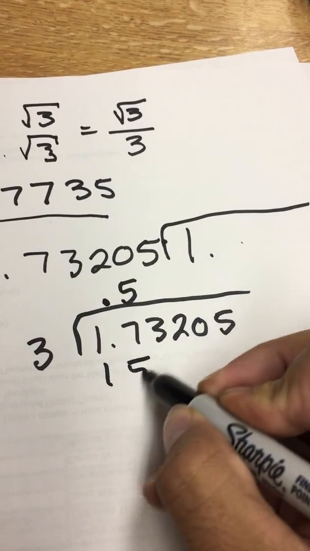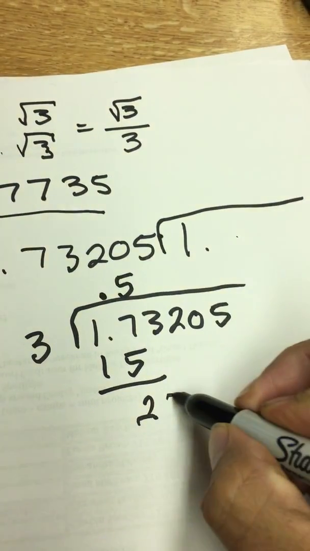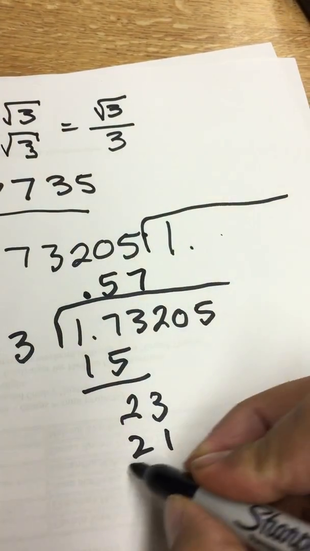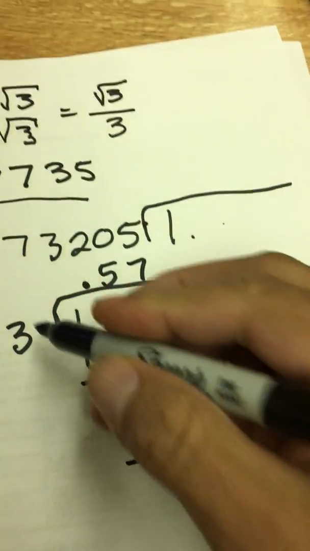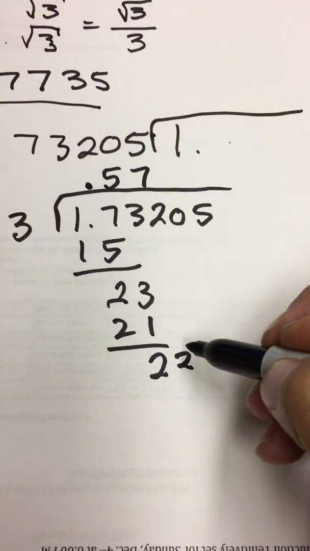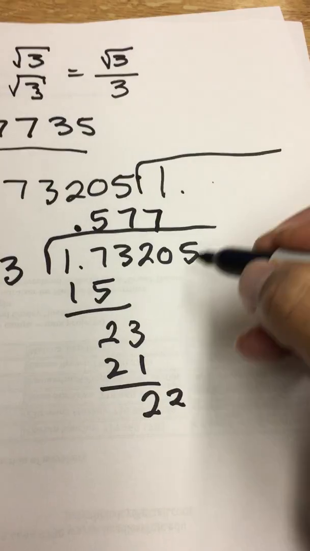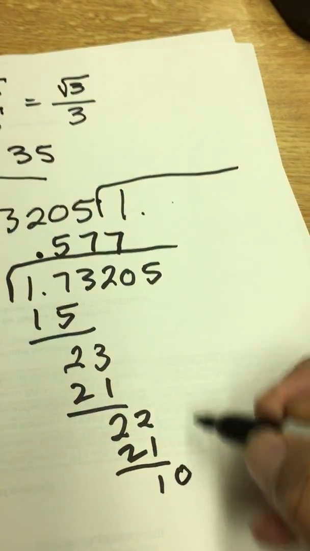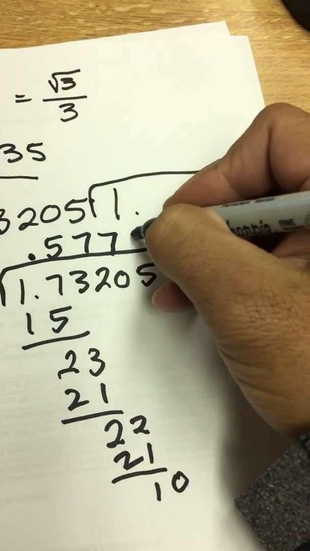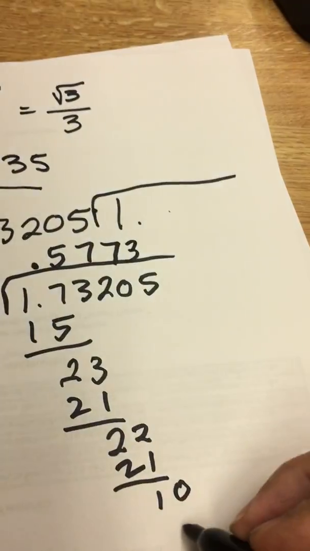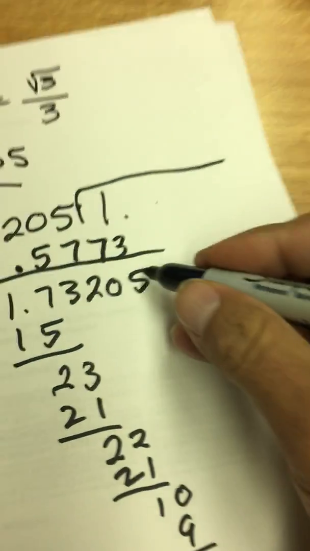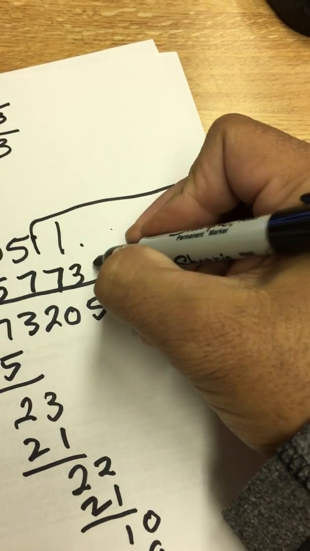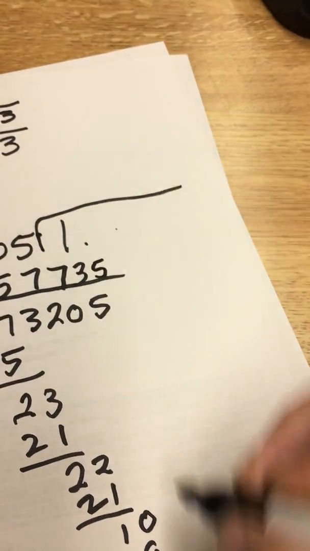5 times with 2 left over. Bring down the 3. 3 goes into 23 7 times with 21. 2 left over. Bring down the 2. 3 goes into 22 7 times. 3 times 7 is 21. Bring down the 1 and bring down the 0. 3 goes into 10 3 times. 3 times 3 is 9. Subtract and get 1. Take down the 5. And 3 times what gives you 15? Well, 5.